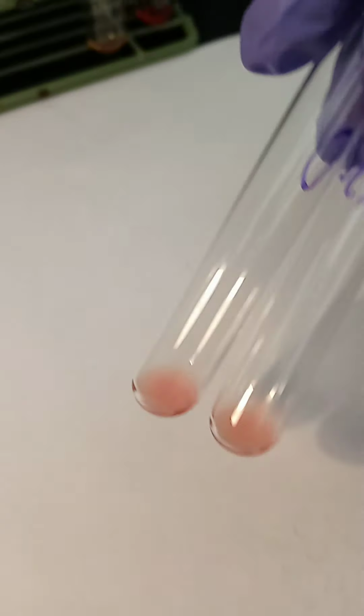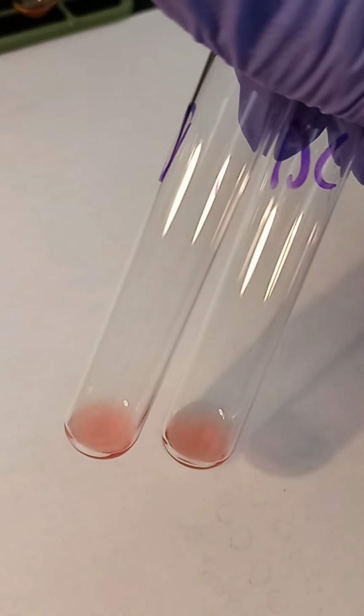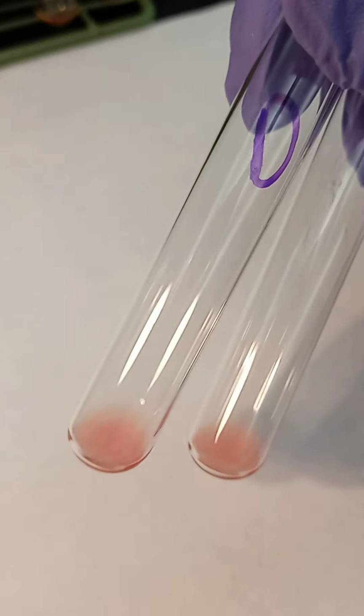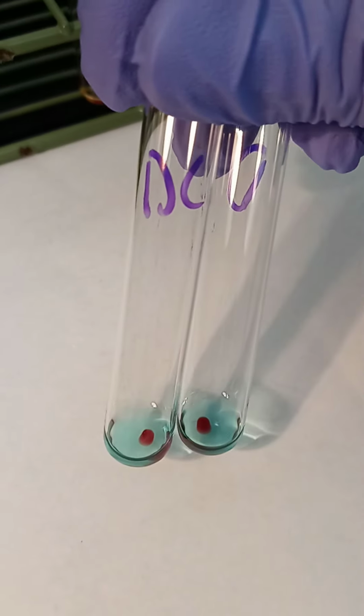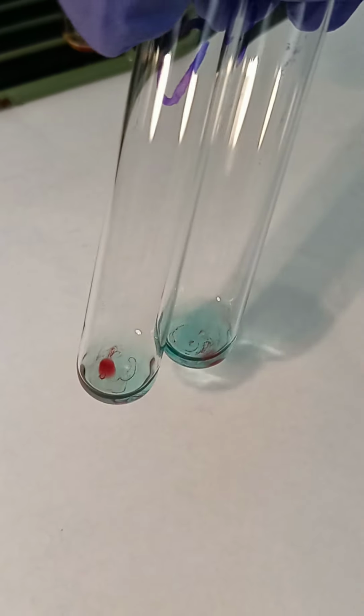And then we are going to carry these all the way through the IAT, again, where we're going to incubate them for 15 minutes, and then wash them 3 times and add our AHG. And so the next question is going to be about the AHG phase. Okay, so these are our D and D control after they've been incubated for 15 minutes, washed 3 times, and the AHG added.